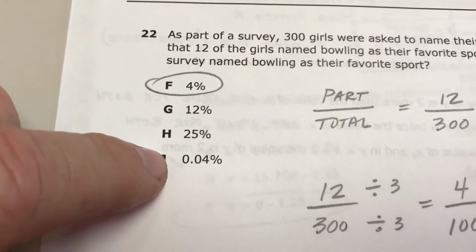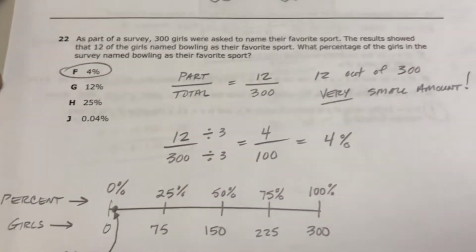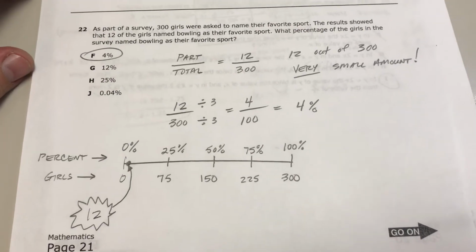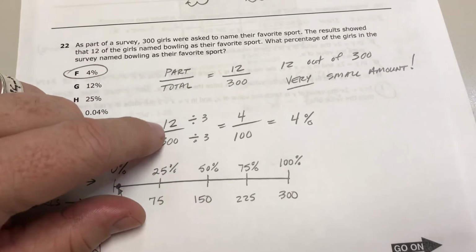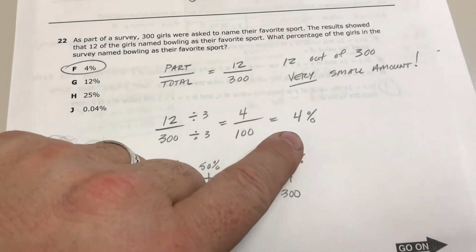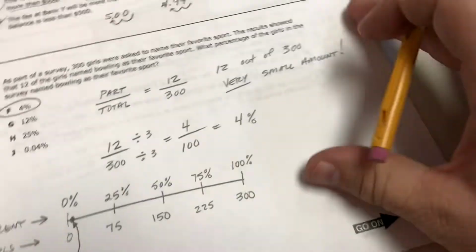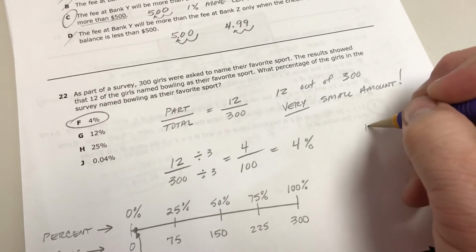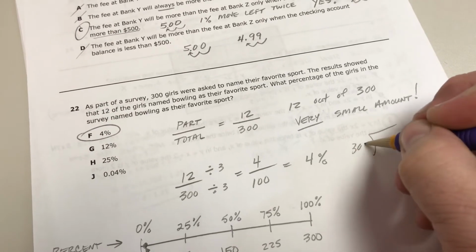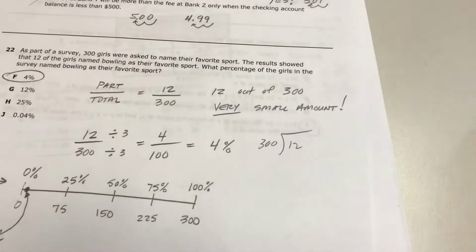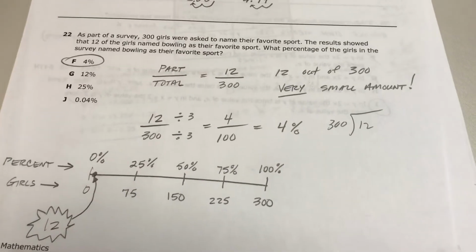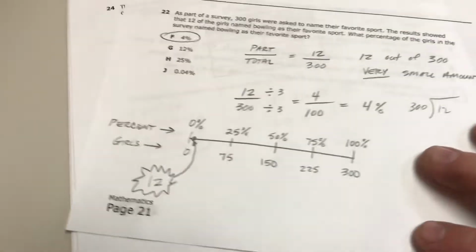So you can kind of use that information to eliminate some of those choices to make your decision. But using equivalent fractions will tell you exactly what the percentage is. You can also take 12 and divide it by 300. You could just literally take 12 and divide it by 300, but I don't want to do that. I would rather just look at my fractions and do it that way. Either way, you'll get the same answer.